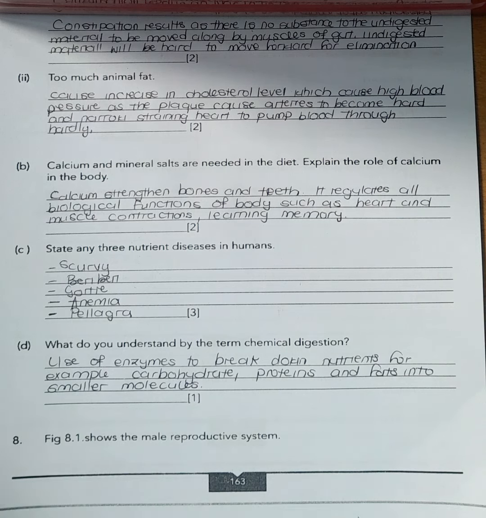It is very important also to understand the different types of teeth that we have and their different functions, where they are located, because they can give you a diagram and then ask you to label that diagram, which has different types of teeth, and you're supposed to be able to also state their functions.